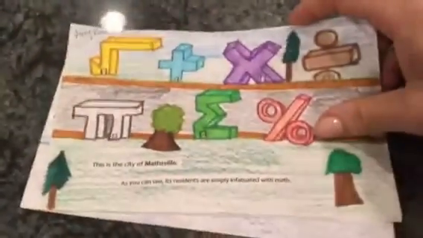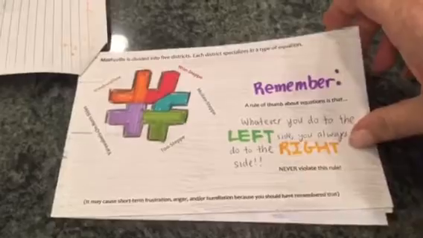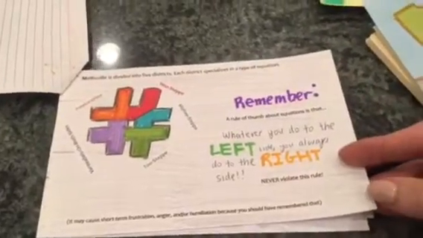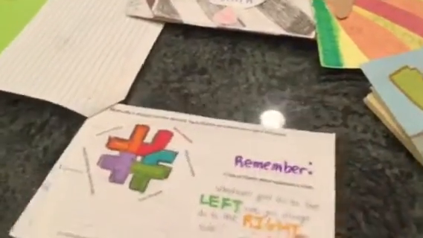Let's see if I have anything else here. Okay, this was a map. This is the city of Mathsville. As you can see, its residents are simply infatuated with math. And she just goes on. Mathsville is divided into 5 districts. Each district specializes in a type of equation. And she has decorated it nicely. You can see there's not a ton of writing here, but she covered all the topics that I wanted covered.